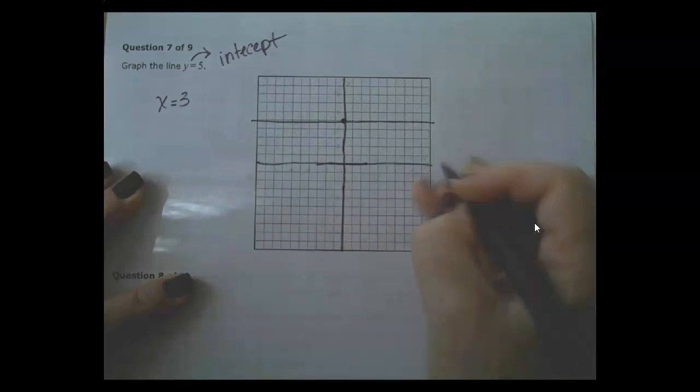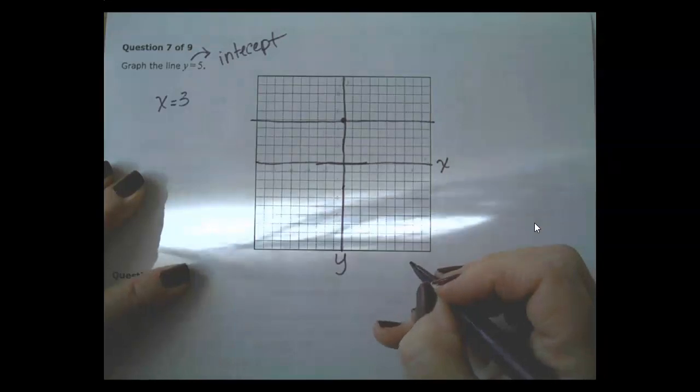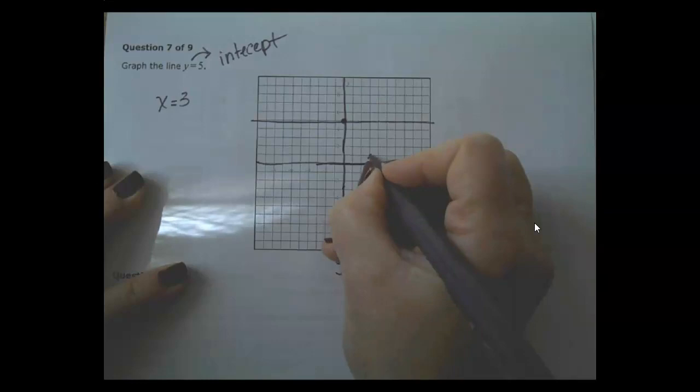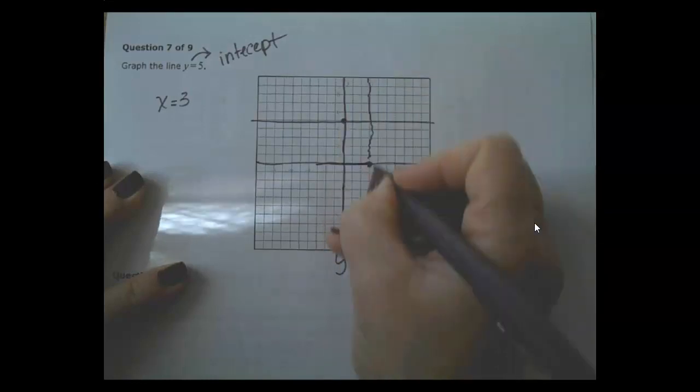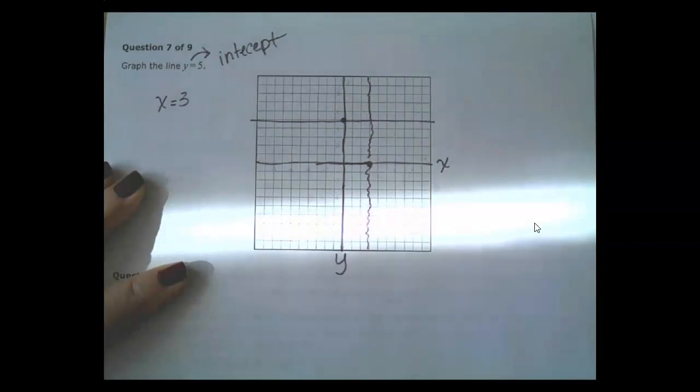So here's my x, here's my y, and so that's going that way. If I said x equals 3, I would go to x equals 3 and then do this line. So this is the x equals. X-intercept.